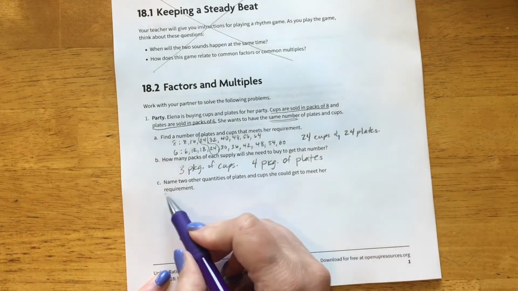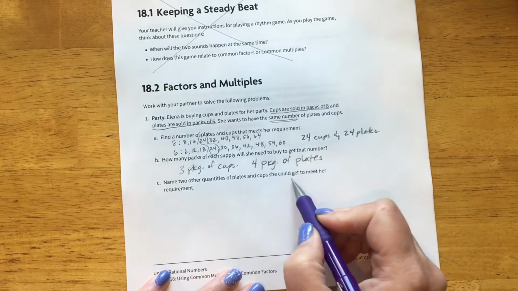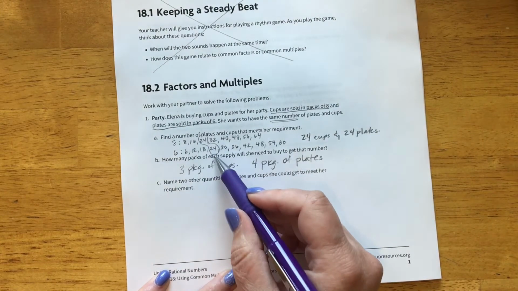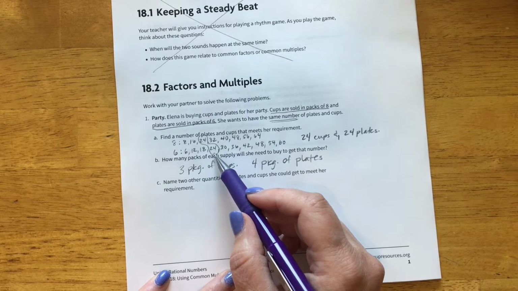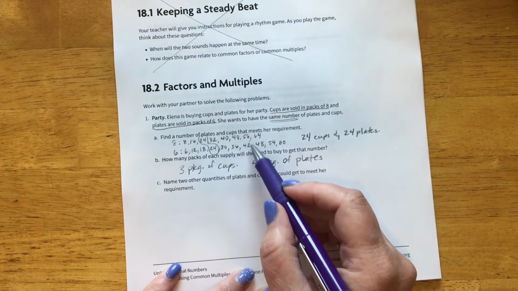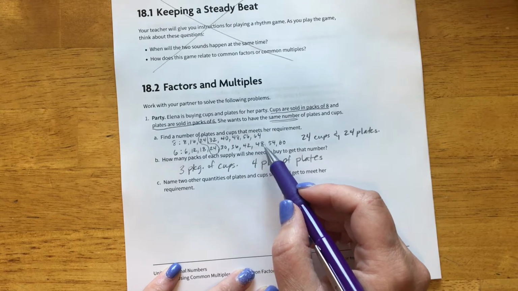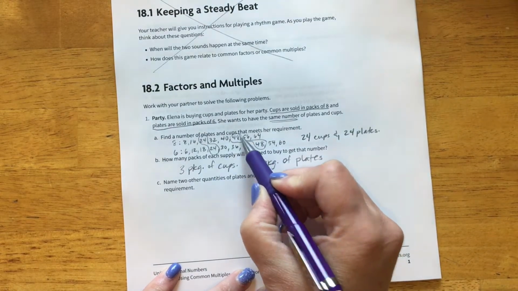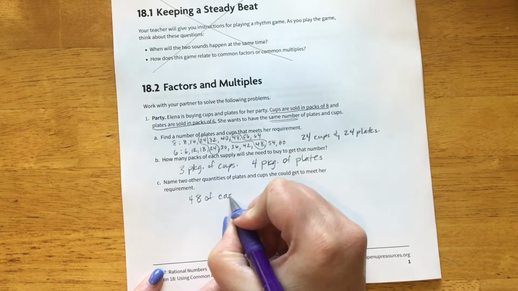Okay? Name 2 other quantities of plates and cups that could get her to meet her requirement. So maybe the 24 isn't enough. Maybe she's got more people coming than 24 to this party. So let's look for the next common multiple. Do we see any more? I see one right here, 48. 48 is the next one. So 48 of each would work.